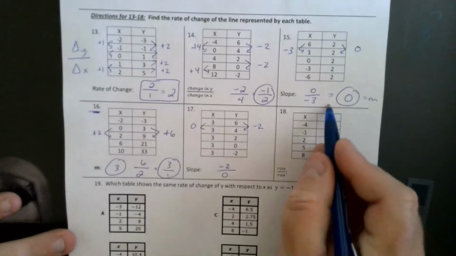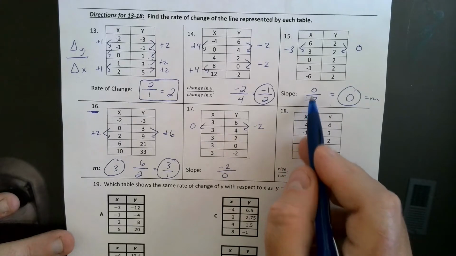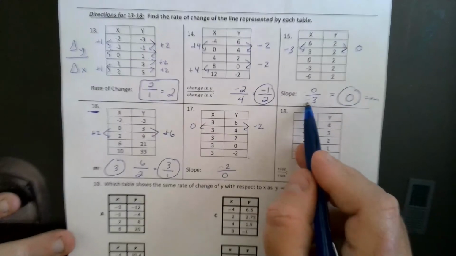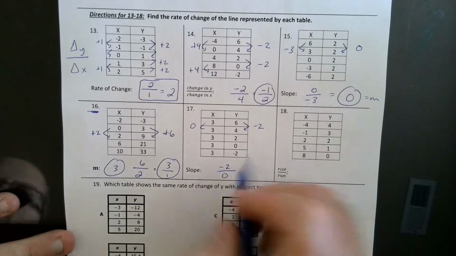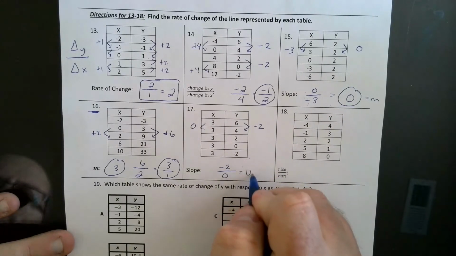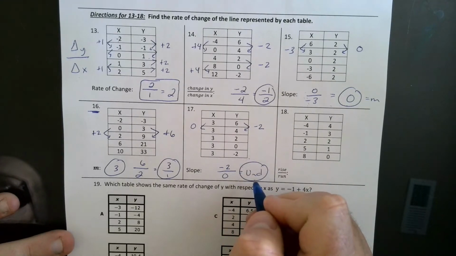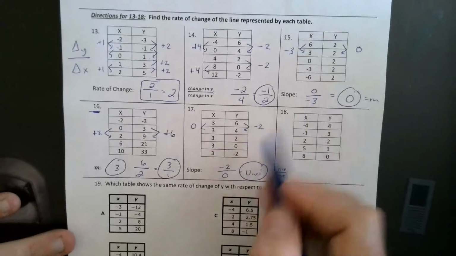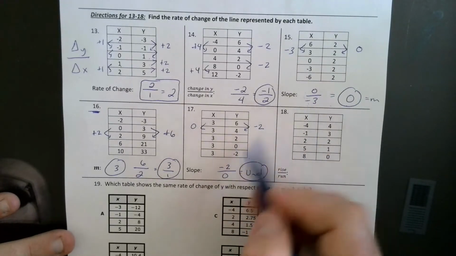Now this one you got to pay attention to. This is different than the one up here. If the 0 was on top, we can divide by 0 and we get the slope of 0. If the 0 is on the bottom, you can never divide by 0. So the answer to this is what we call undefined. The slope is undefined. It cannot happen. Okay? So be careful in your assignment. Watch for those two. Alright, those are the tricky ones.